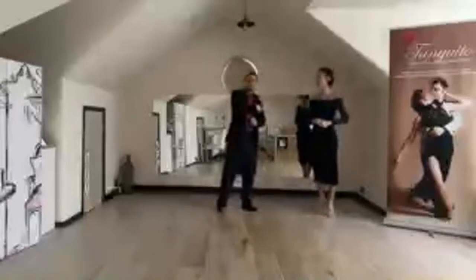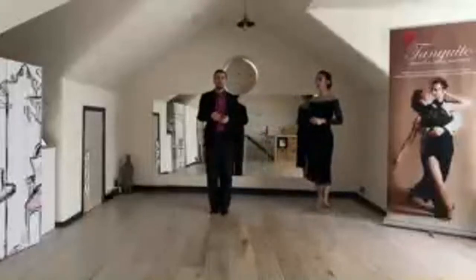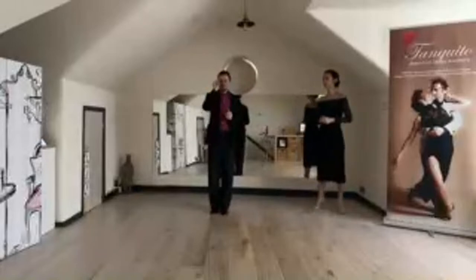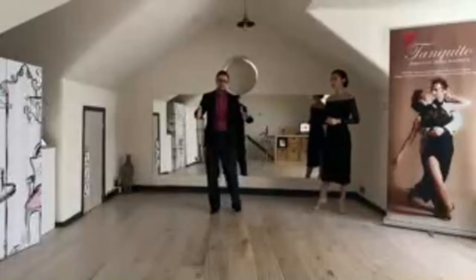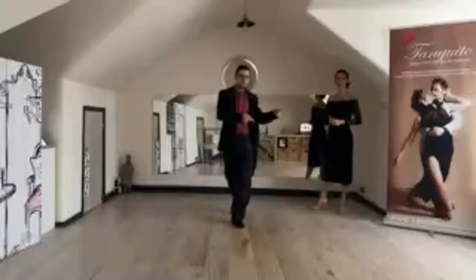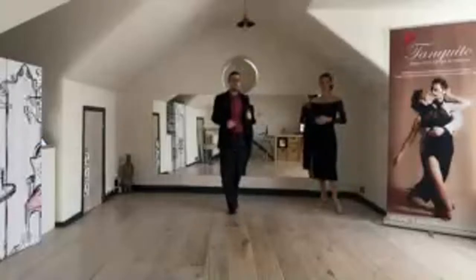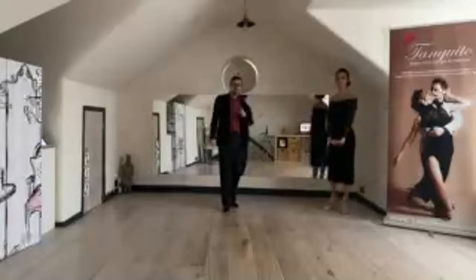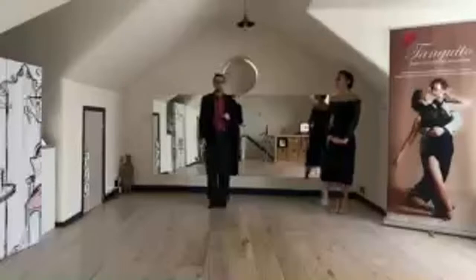So what we need to understand here for leaders, first of all, we are constantly in cross system. So we are going to change our weight as she goes to the side, and we go with the left on the outer lane. Now, to actually invite our partner to go in the aguja, 2 things need to happen. First of all, your step before the aguja needs to be a little bit longer. Why?